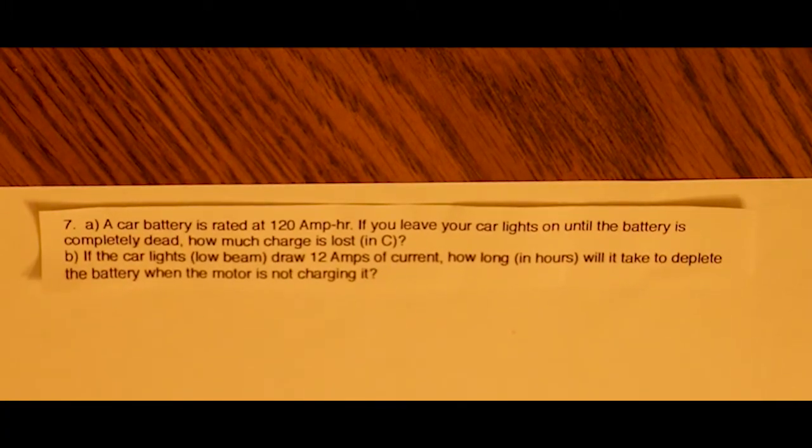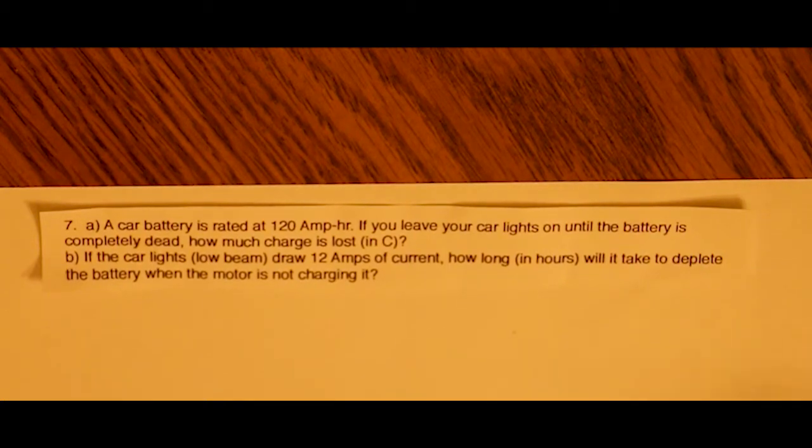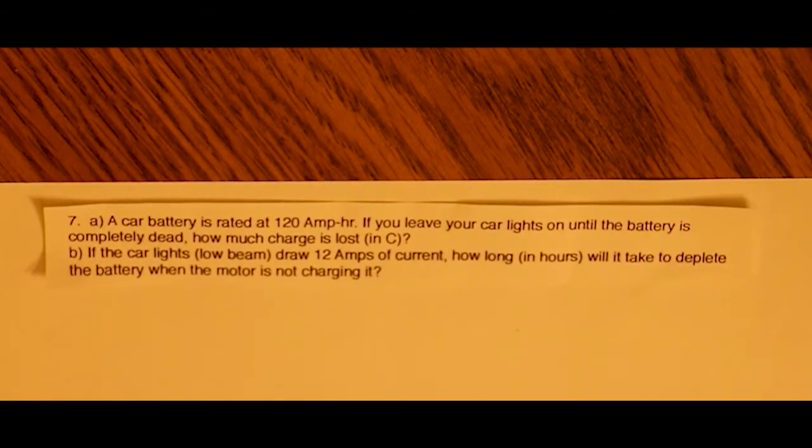Here we have a question of a car battery that is rated at 120 amp hour. If you leave your car lights on until the battery is completely dead, how much charge is lost? And if the car lights on low beam draw 12 amps of current, how long in hours will it take to deplete the battery when the motor is not charging it?